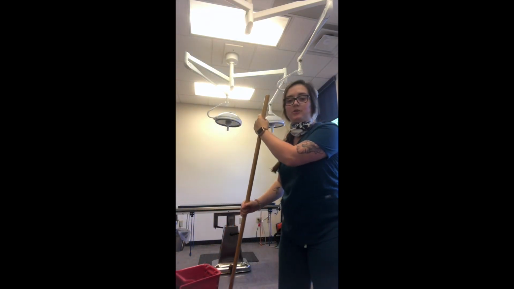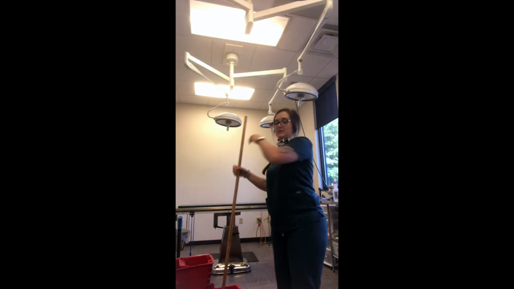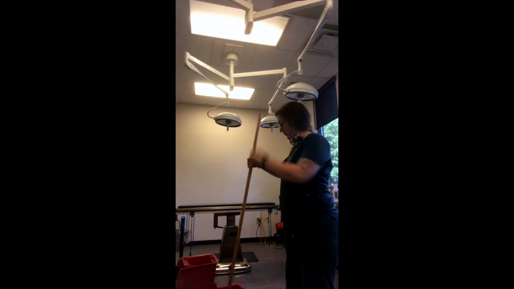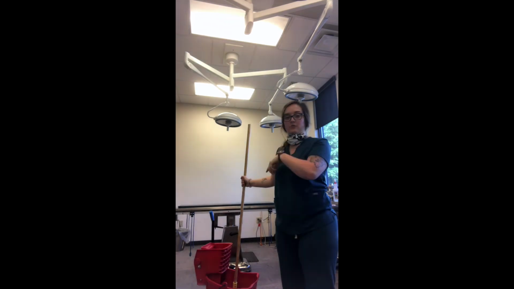And you want to use a designated broom and mop for surgery. So both of ours are color-coded red.